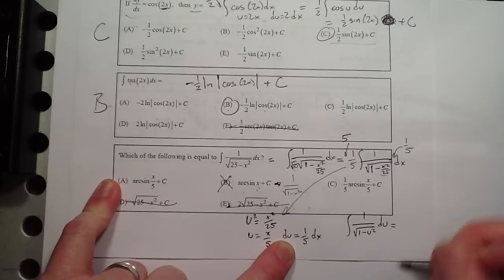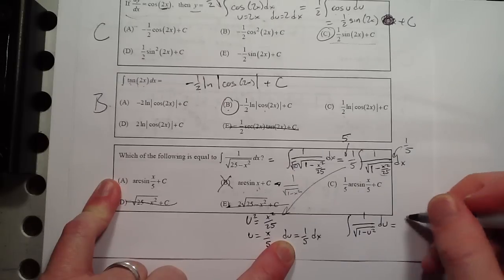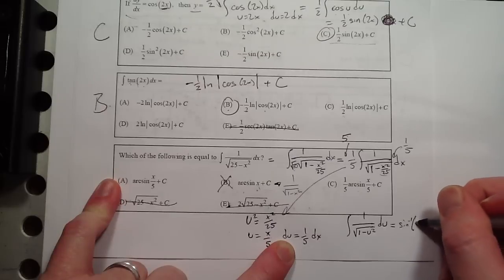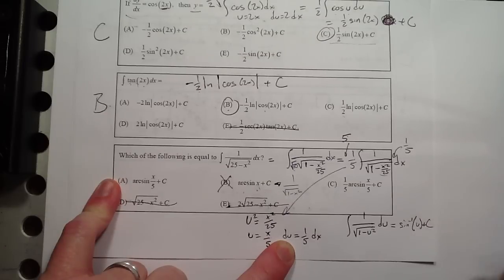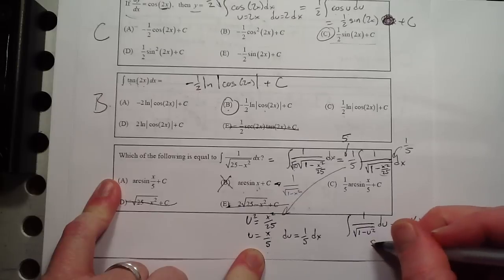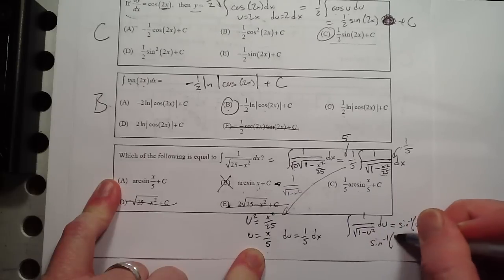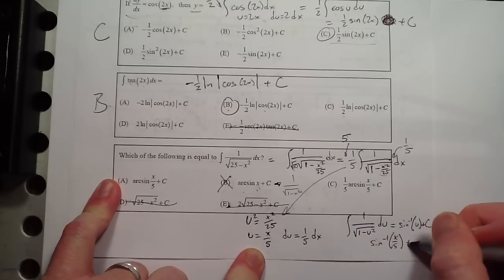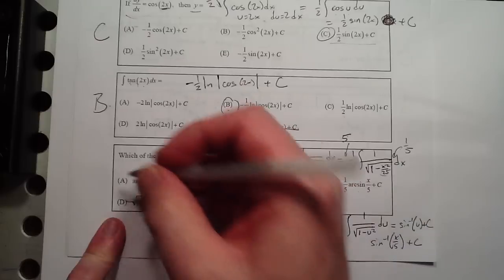And that antiderivative is sine inverse of u plus c. And u was x over 5. So the answer should be sine inverse x over 5 plus c. And that's A.